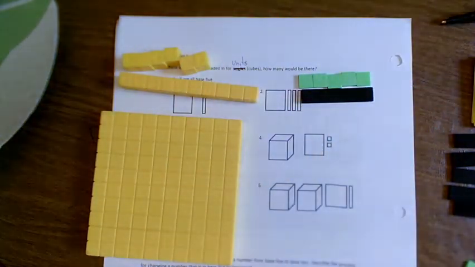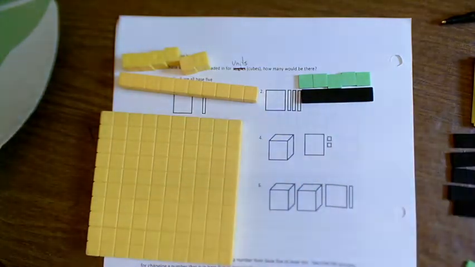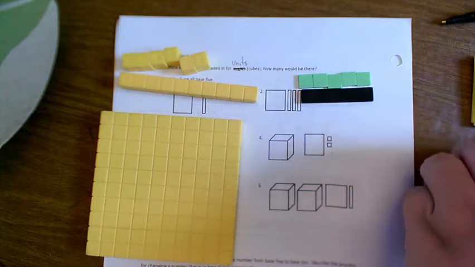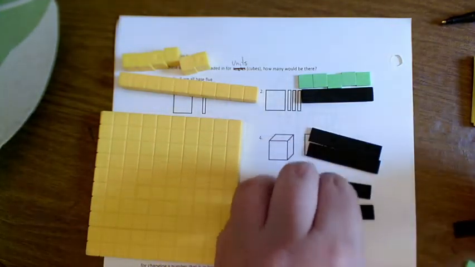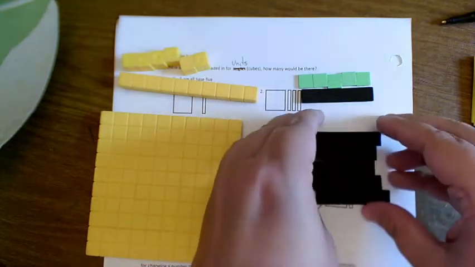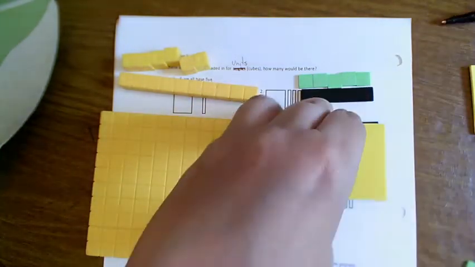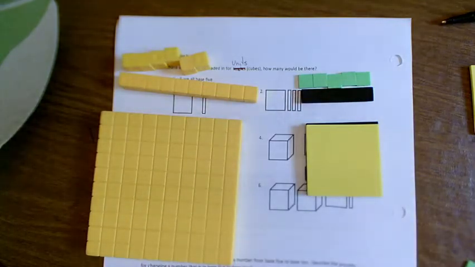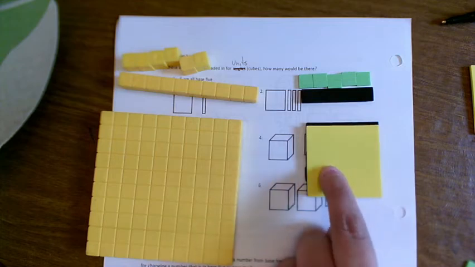You'll notice these are base 5 blocks because it would take 5 units to make one long. And if we pushed 5 longs together, they would be worth a flat. A flat in this case in base 5 would be worth 25.